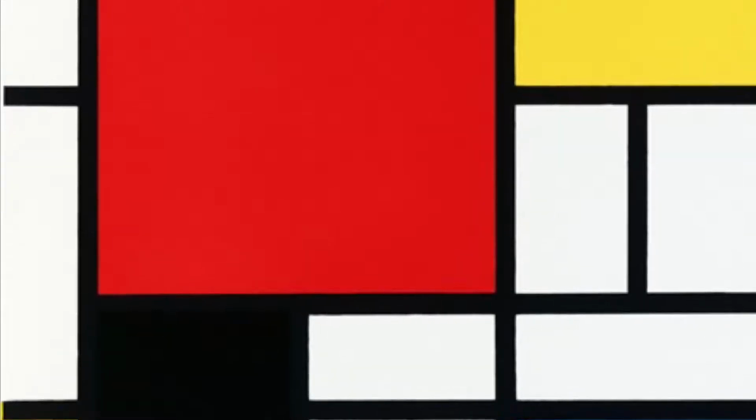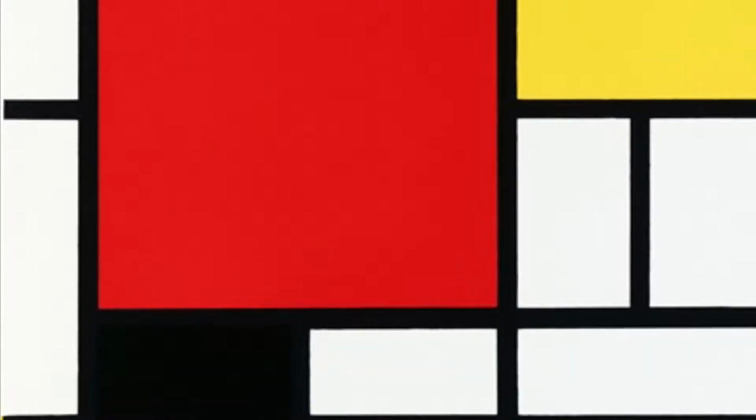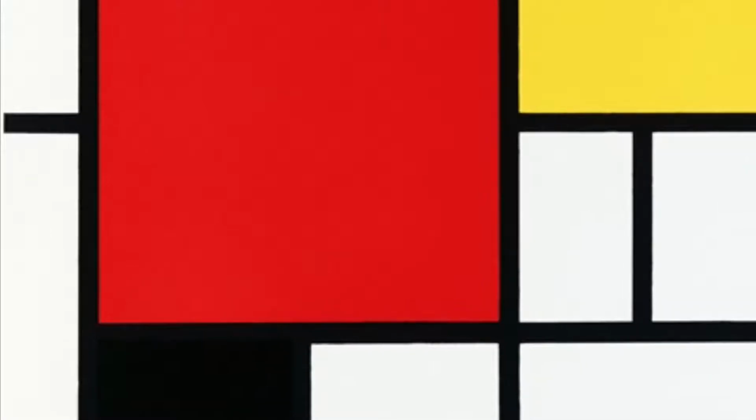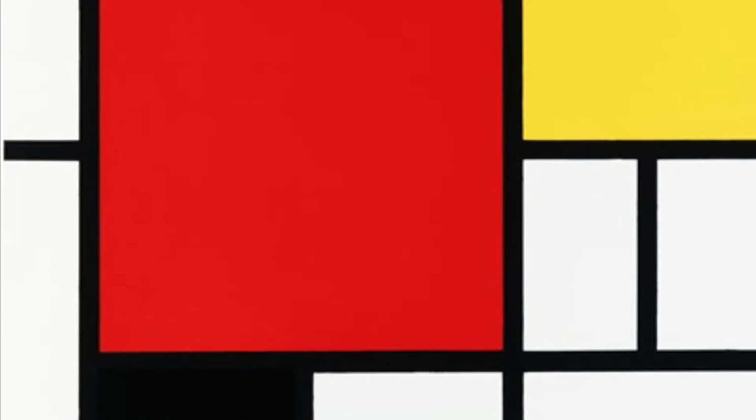An easy way to identify one of Mondrian's works is to see if it's got the three primary colors. He's known for using the three primary colors, red, yellow, and blue, and straight, horizontal, and vertical lines. We know horizontal lines go side to side, and vertical lines go up and down.